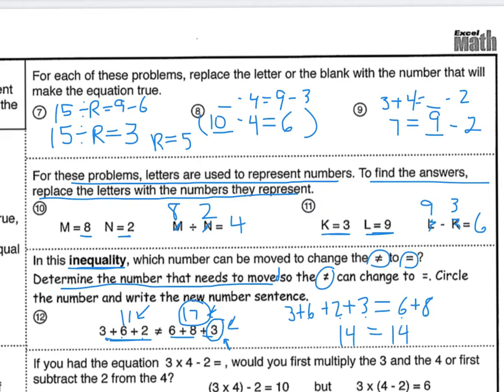Notice all the show work here. 1 piece of show work. 2 right here, rewriting the equation with the number moved. And 3, proving that both sides are equal now. And the answer has to be shown as well as a circled number. Very complicated. You might want to watch that part again.